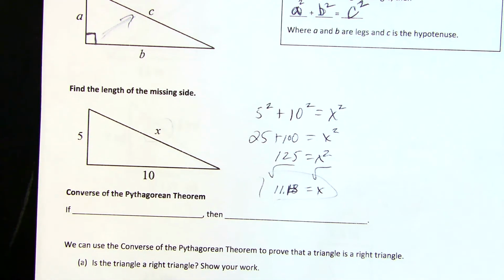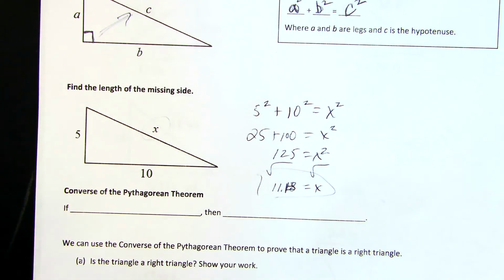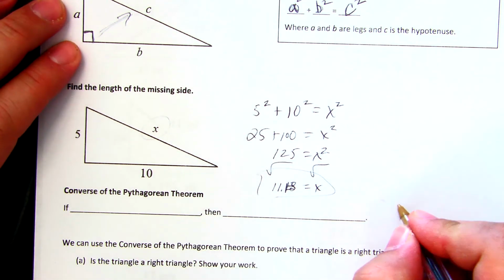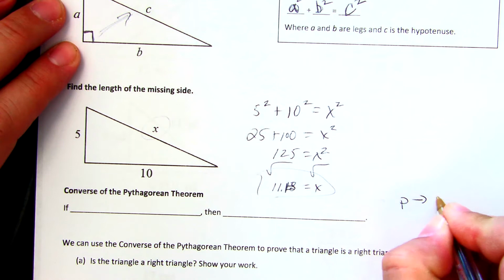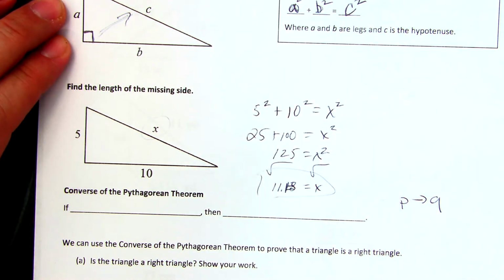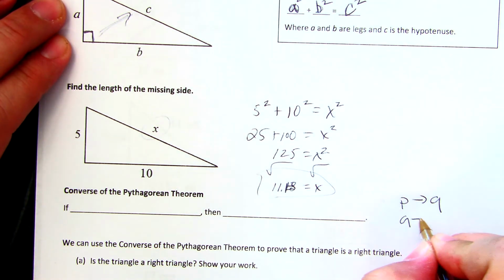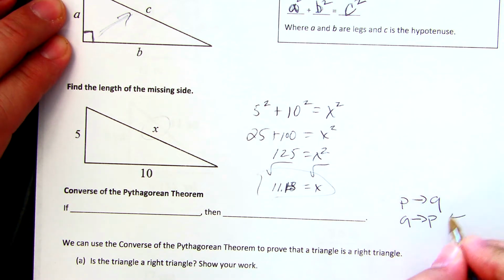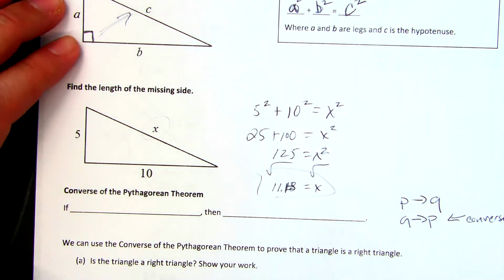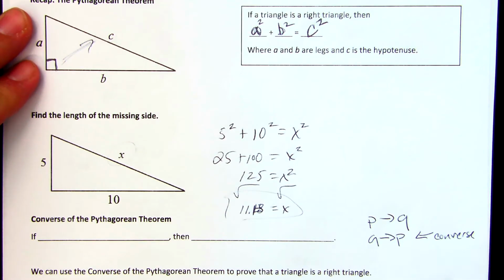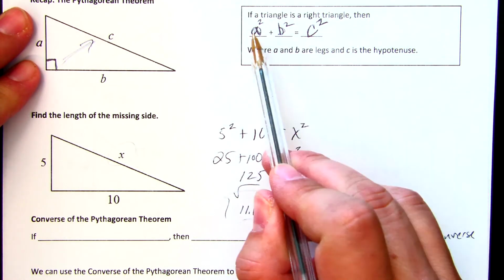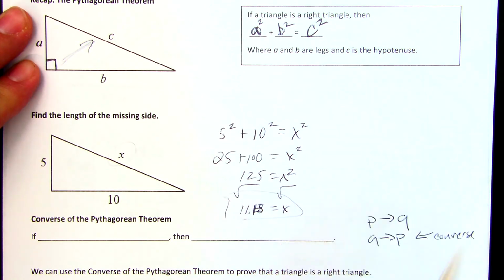The converse of the Pythagorean theorem. Converse we know from what we've done before. If our original conditional is if P then Q, then the converse will be if Q then P. Well, the Pythagorean theorem says if a triangle is a right triangle, then a squared plus b squared equals c squared.